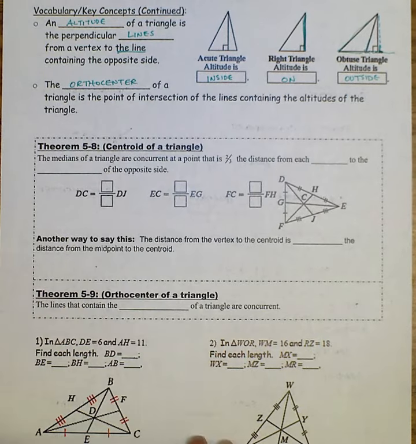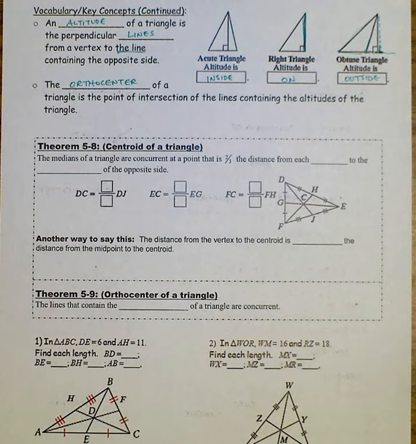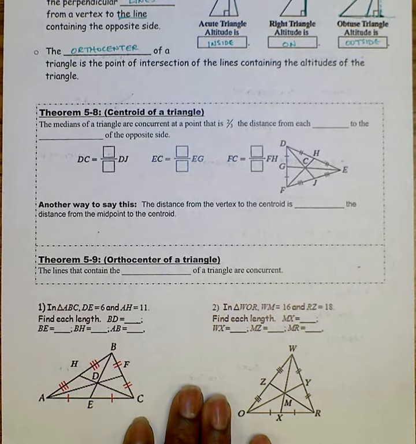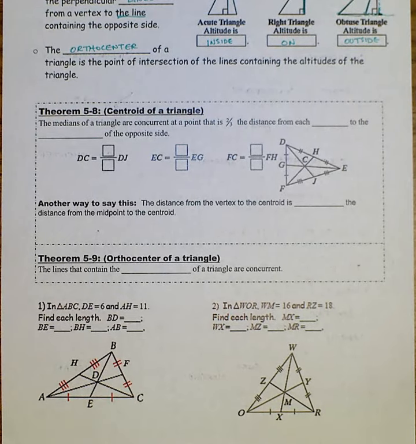Okay, the orthocenter of a triangle is the point of intersection of the lines containing the altitudes of the triangle. Alright, so we've talked about the incenter a little bit more in depth, and the circumcenter a little bit more in depth. We're going to talk about the centroid a little bit more in depth.